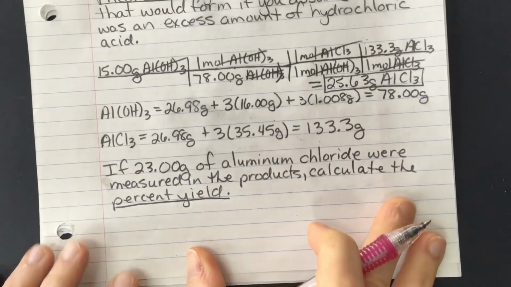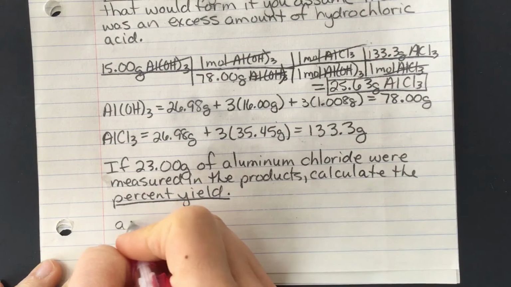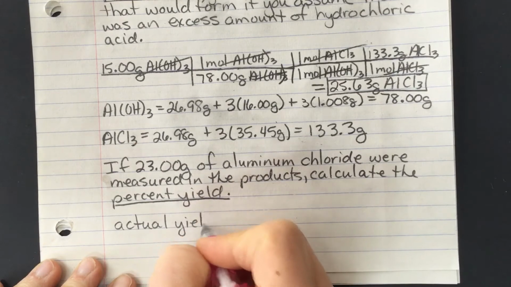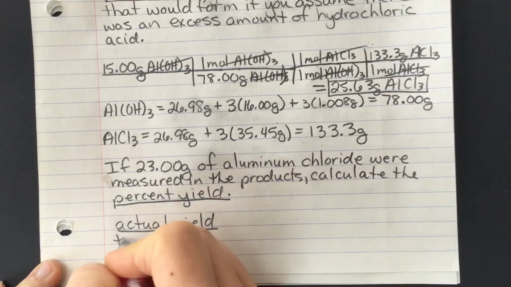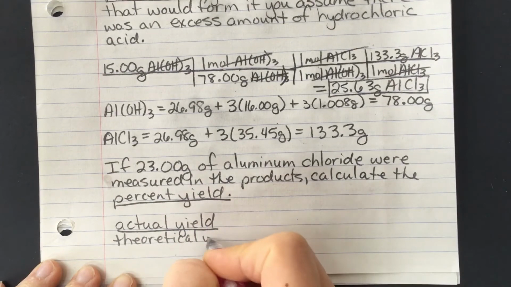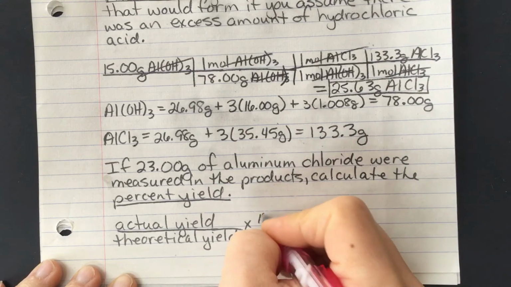So I'm after percent yield. So my formula is actual yield over theoretical yield times 100%.